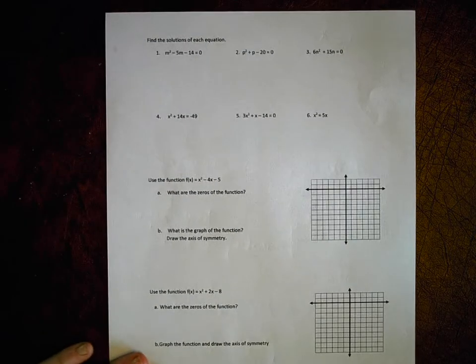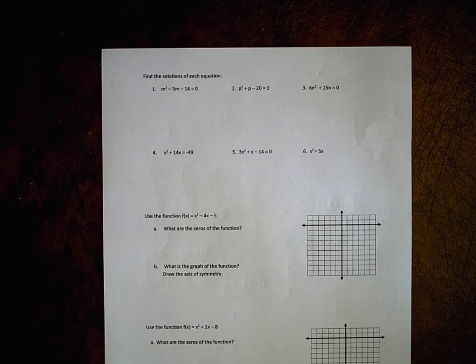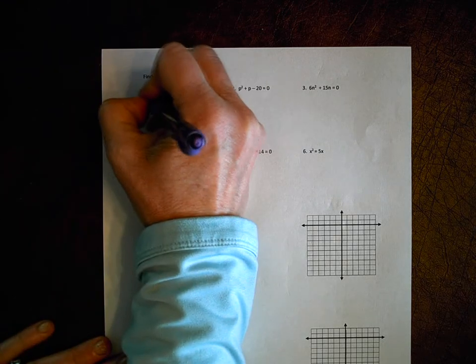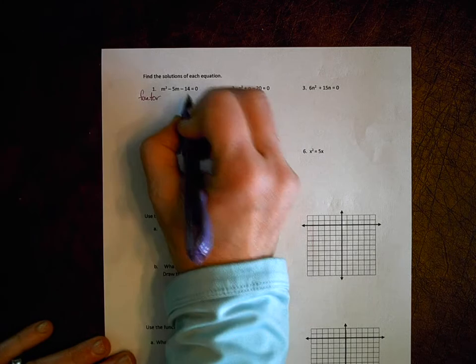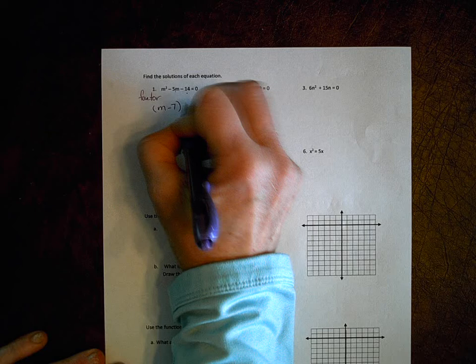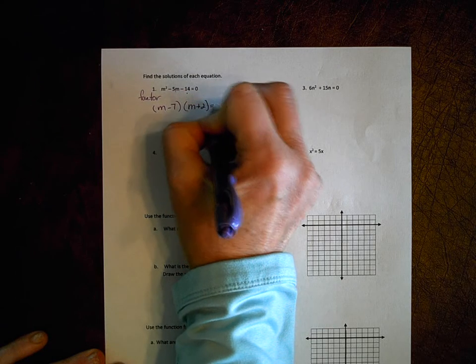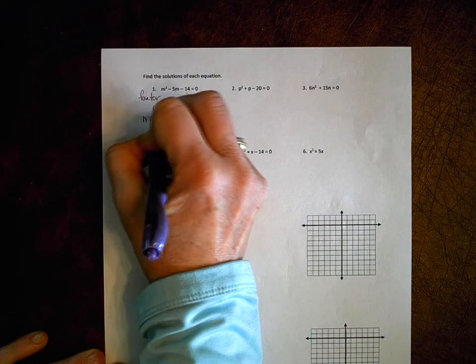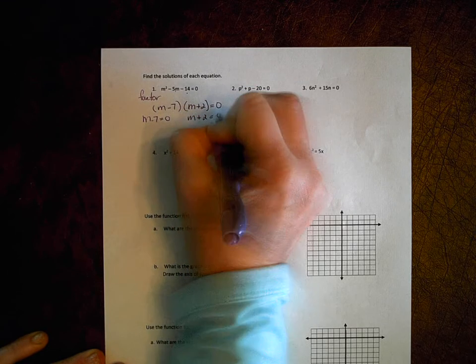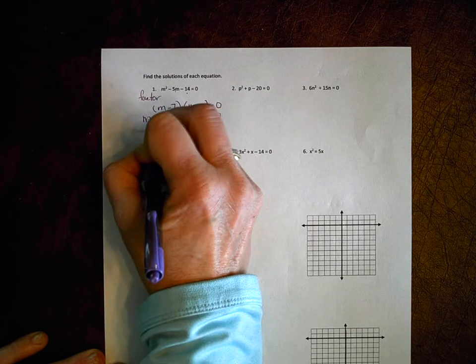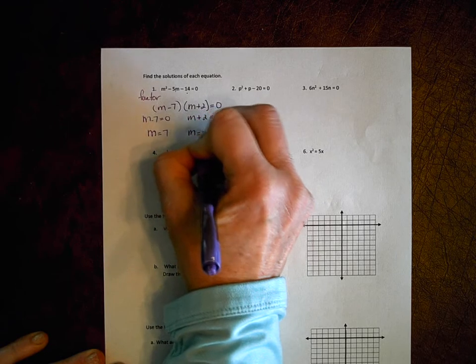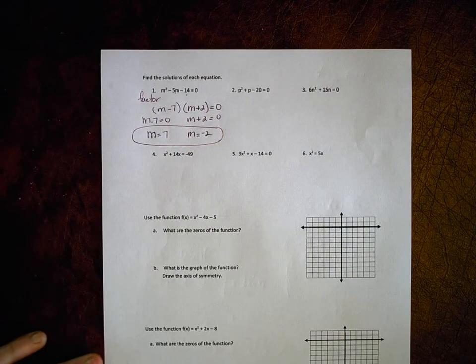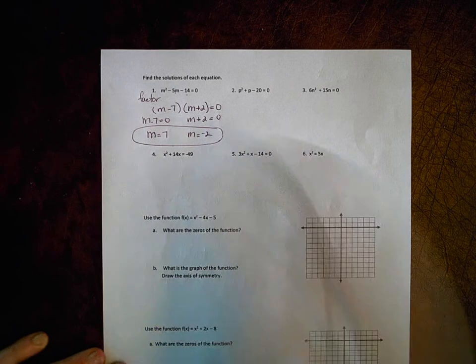On the back of this, we are going to find the solutions of the equation. So, review of factoring. We are going to factor first. What multiplies to give -14 and adds to give -5? Well, that's -7 and +2. Then we set each one of them equal to 0, so you get m equals 7 and m equals -2. Those would actually be your x-intercepts when we get there.